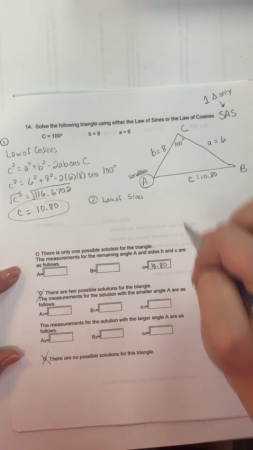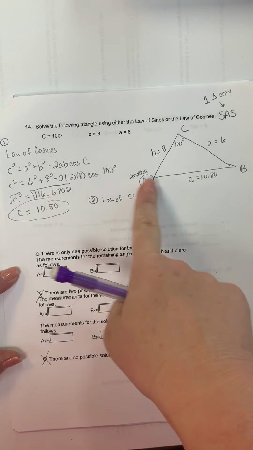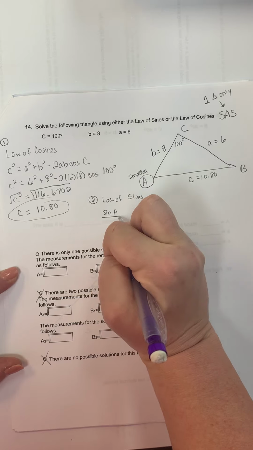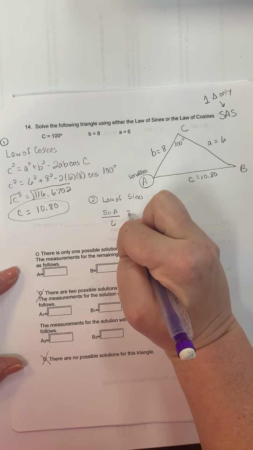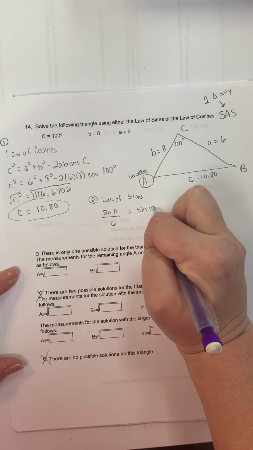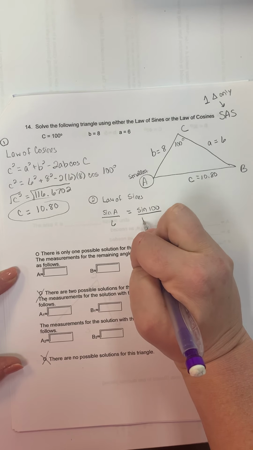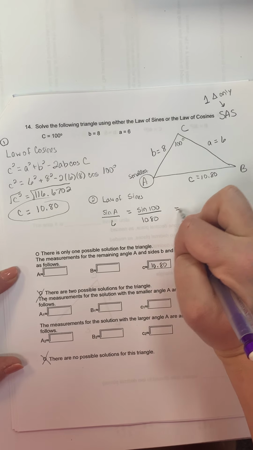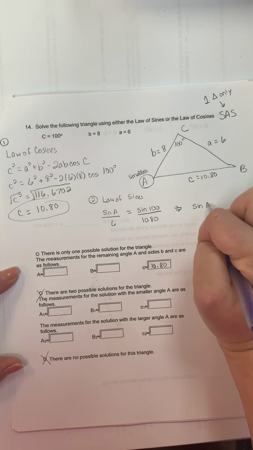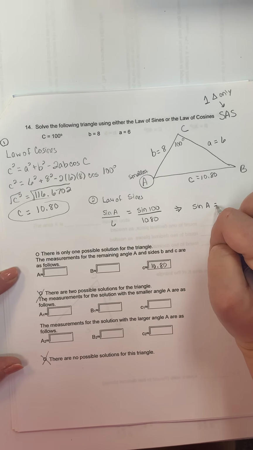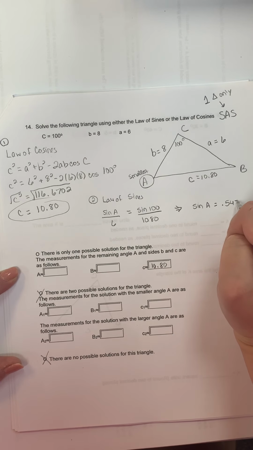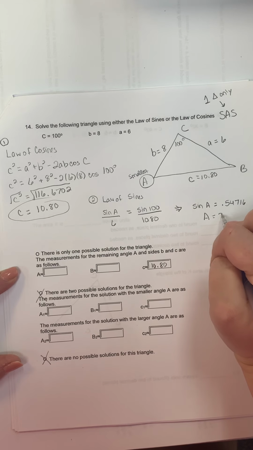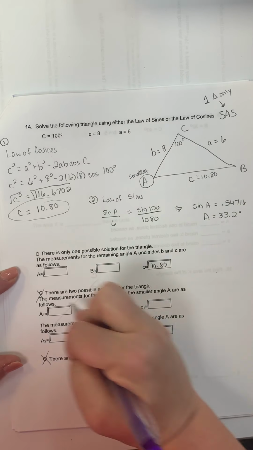Remember, law of sines was designed for acute angles. I'm looking for sine A over 6 equals sine 100 over 10.80. That's going to give me sine A equals 0.54716. Do inverse sine. A is 33.2 degrees.